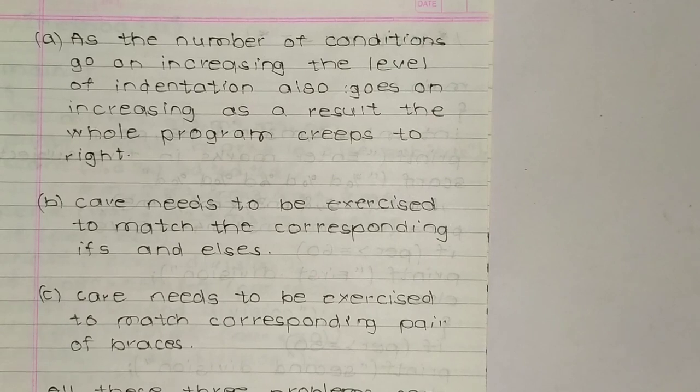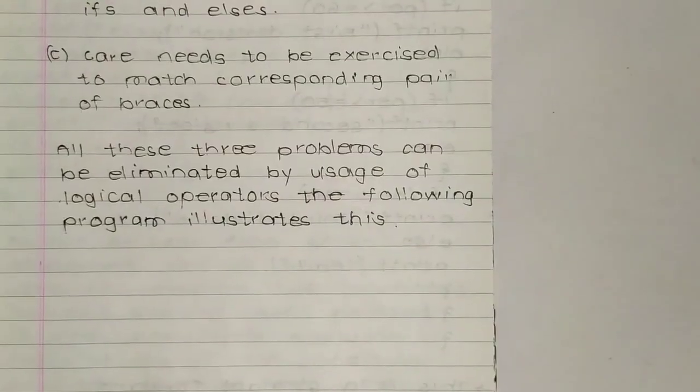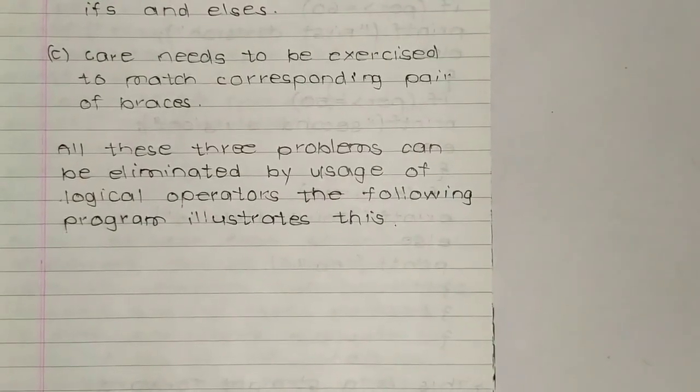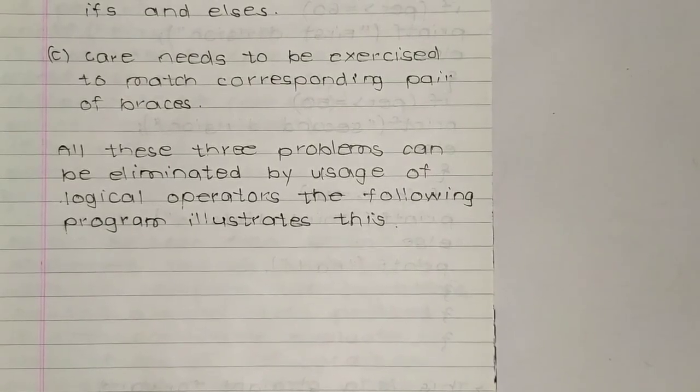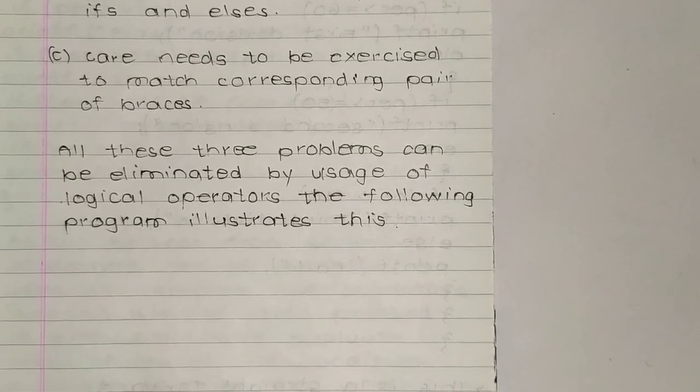Care needs to be exercised to match the corresponding pair of braces, and the pair of braces should be entered correctly.